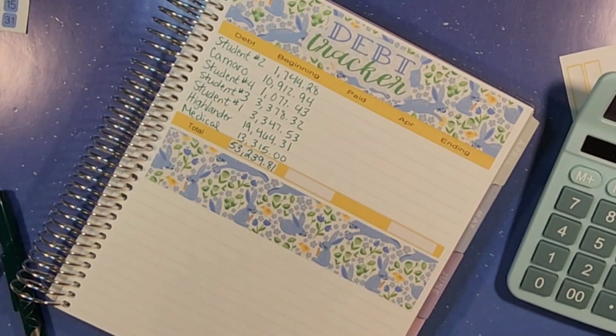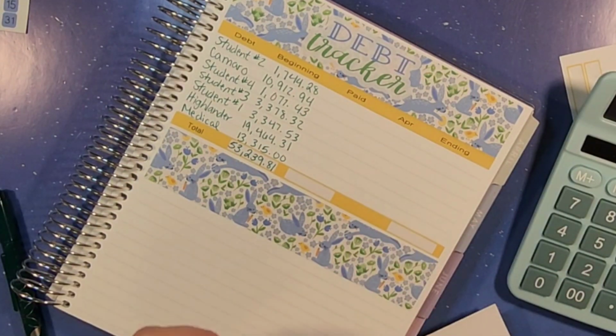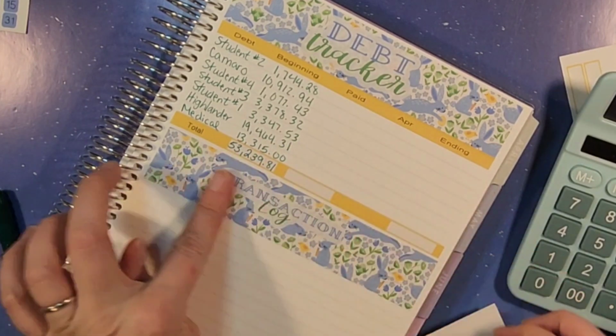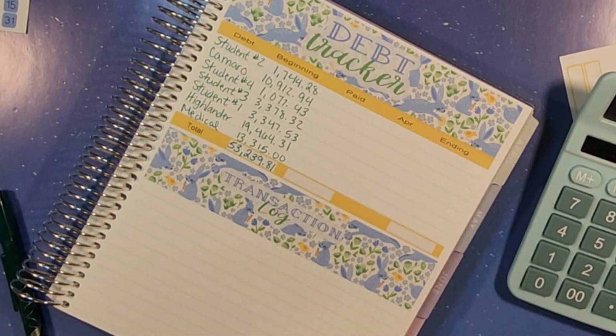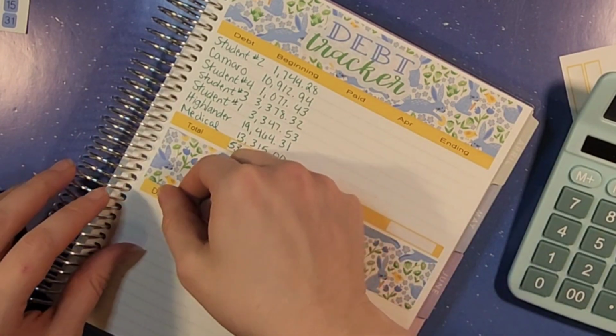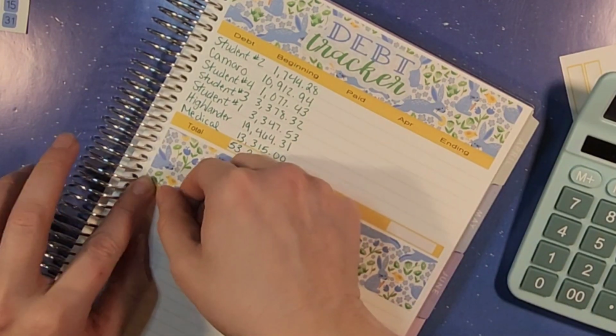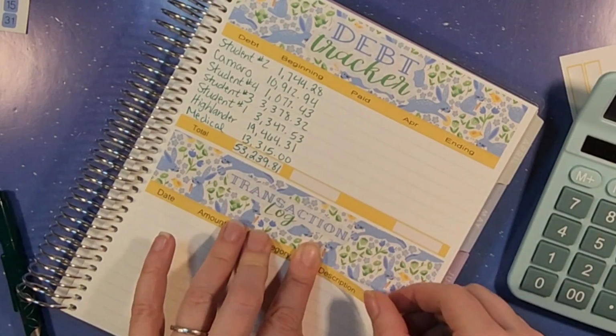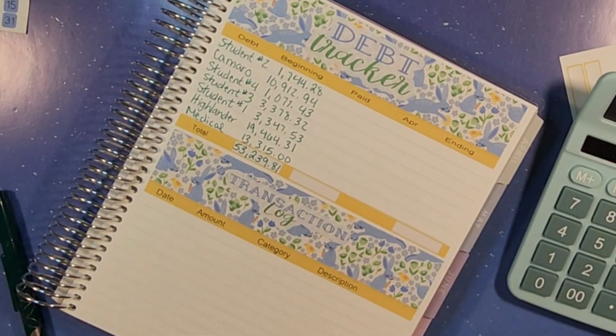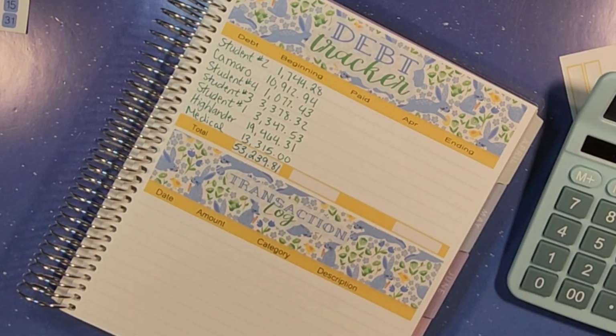All right, so the next thing I'm setting up here is our debt tracker, or our transaction log, because I do make multiple payments for our debt. Our cars, we pay half the payment every 2 weeks. That way it kind of just keeps the interest down and we're making revolving payments and stuff.